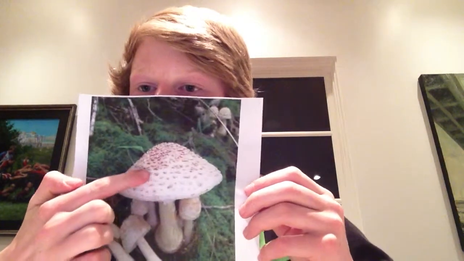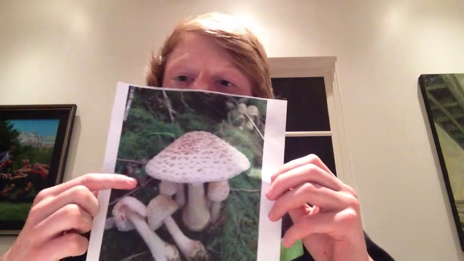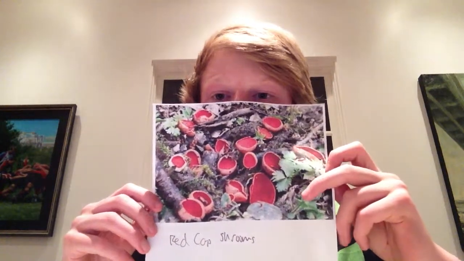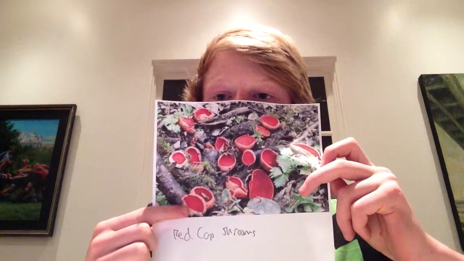So here's the blusher fungi. See how it's pink there? That's where it's been damaged, and that's why I call it the blusher. These are those red cap shrooms that I was just barely talking about. See, they grow in moist areas on the ground.